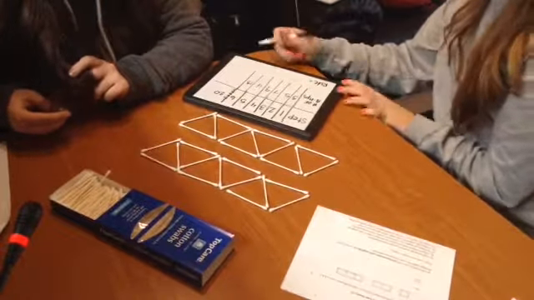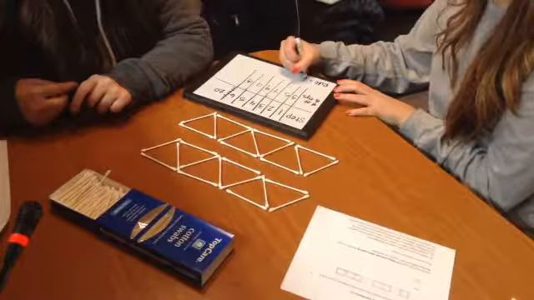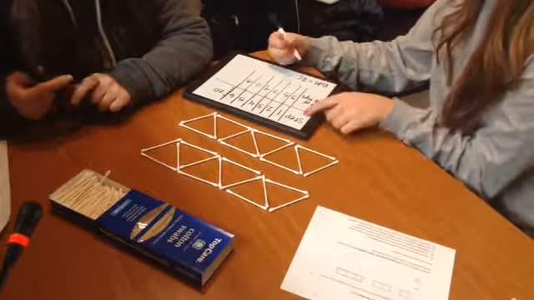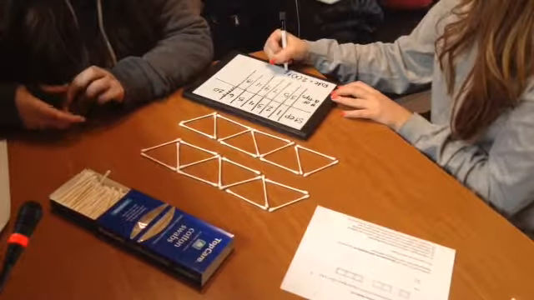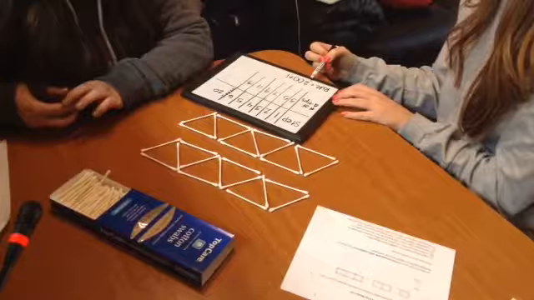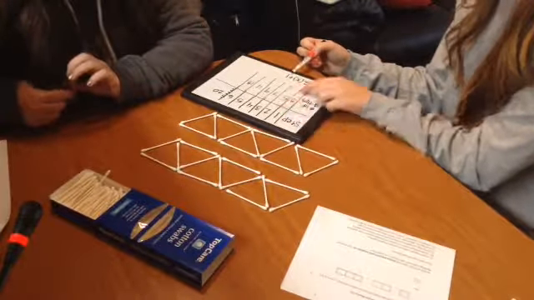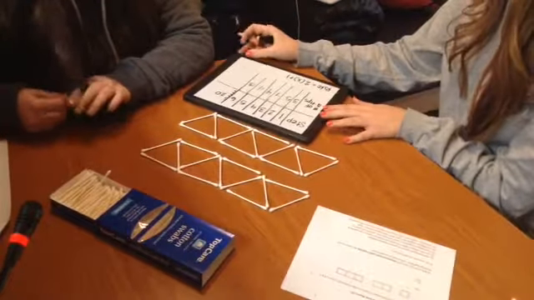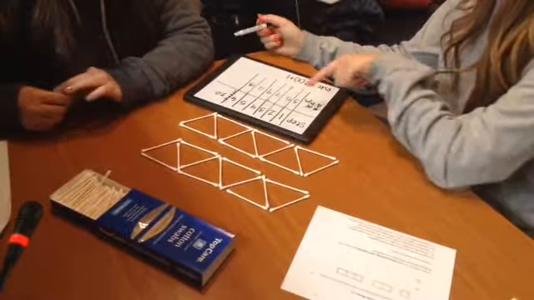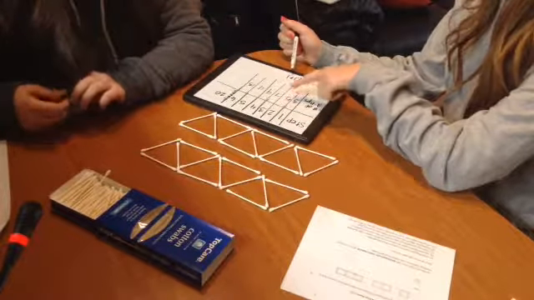Okay, so our rule could be 2 times whatever step, so we'll do x, plus 1. Okay? So 2 times 1 is 2, plus 1 gives us 3. Right. Now let's check and make sure that rule works for all of our numbers. How about 2 times 2? 4. Plus 1? 5. Okay.